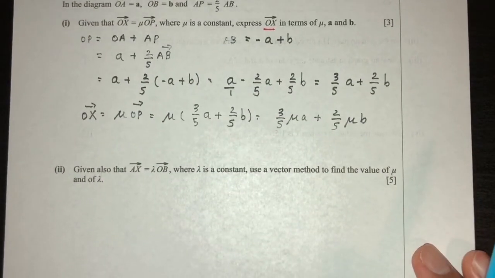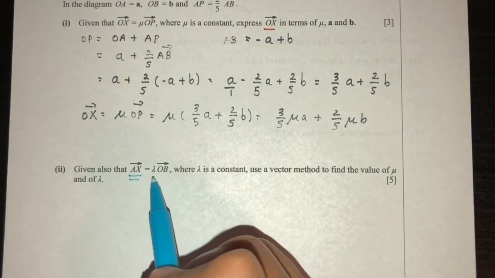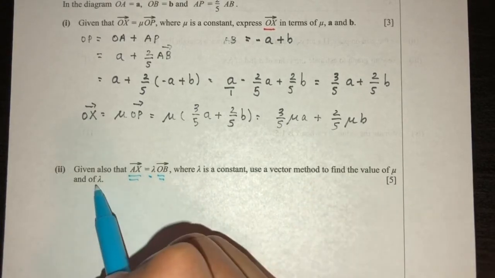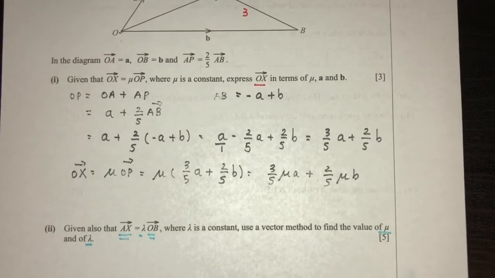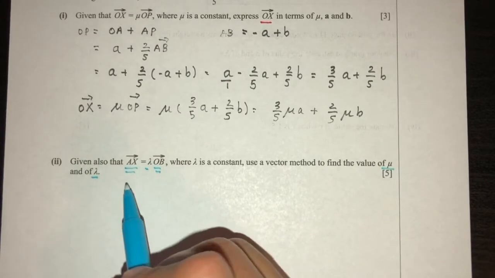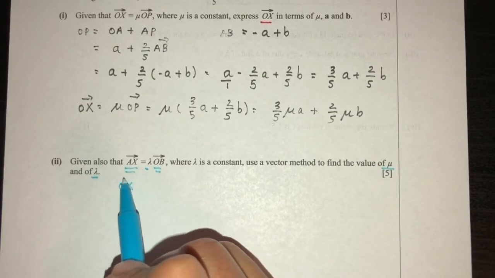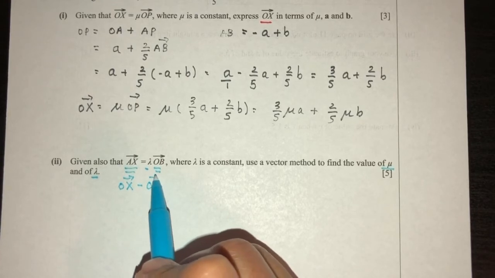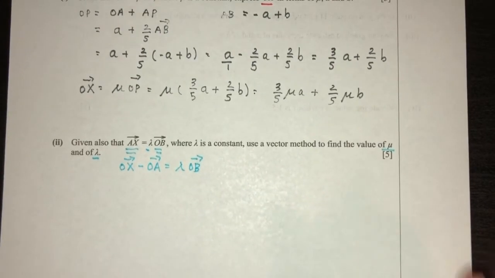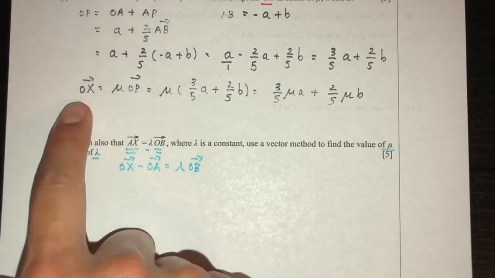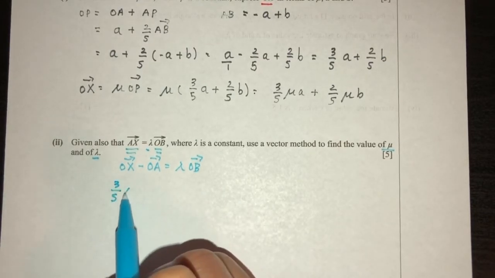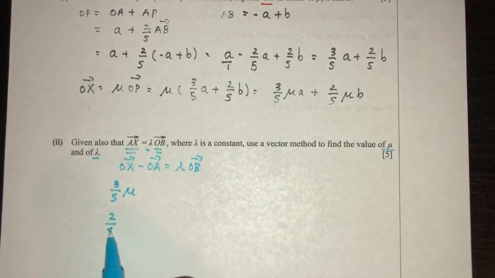Now for part 2, given that also AX is λ times OB, where λ is a constant, use the vector method to find the value of μ and λ. So we just have to find these. OB is b. So we have AX is OX minus OA, which is equal to λ times OB. Now we just have to replace the values. OX is found by this one, which is 3/5 μ a, 2/5 μ for b.